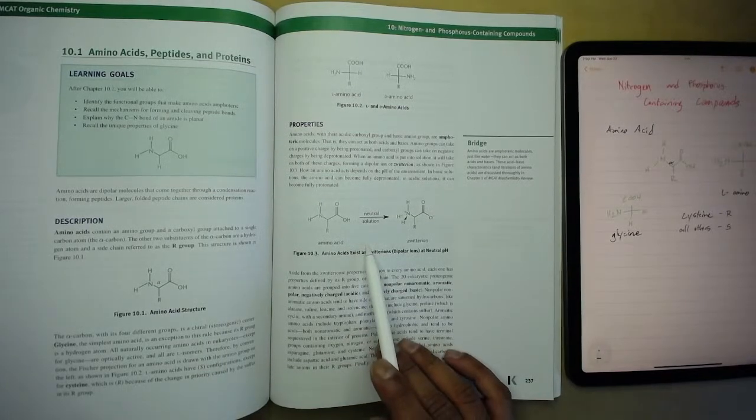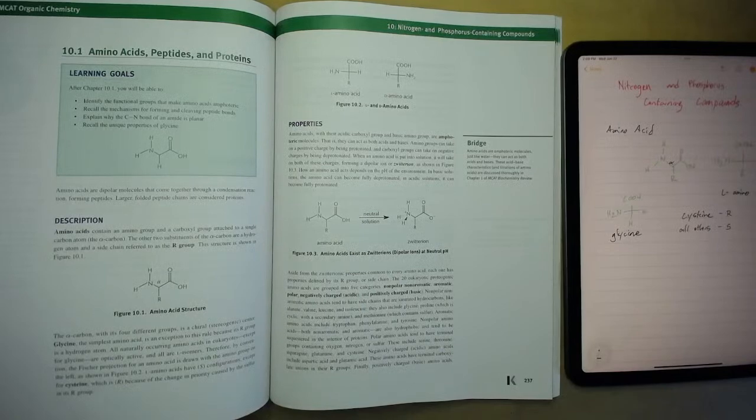How an amino acid acts depends on the pH of the environment. In basic solutions, the amino acid can become fully deprotonated. In acidic solutions, it can become fully protonated.